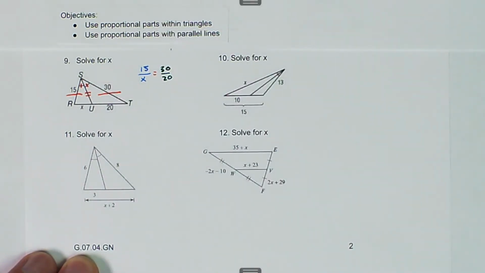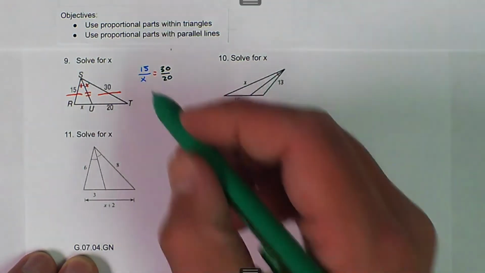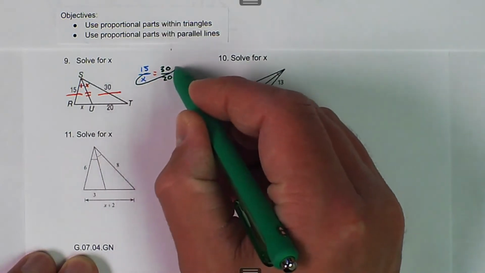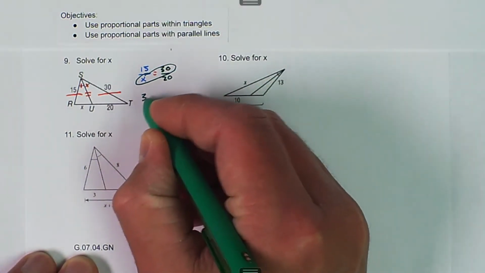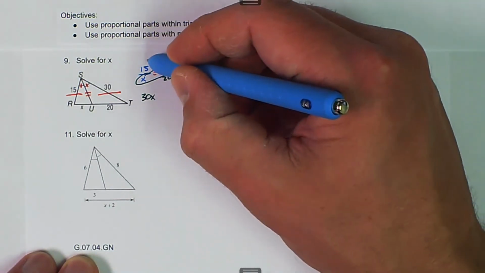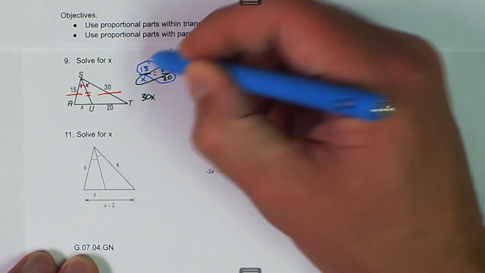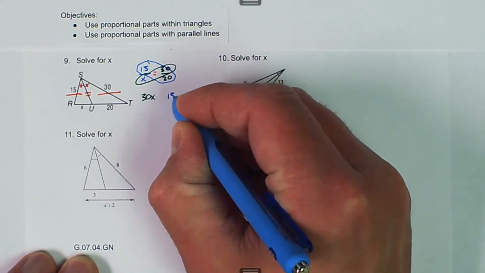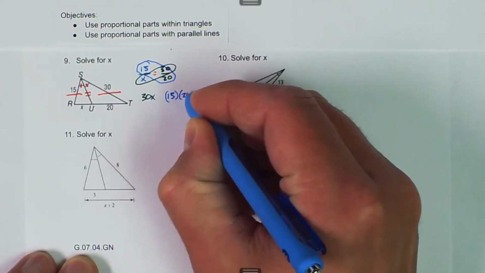So we can go ahead and do our means and extremes. So our means right here is going to be 30x, and our extremes is going to be 15 times 20.